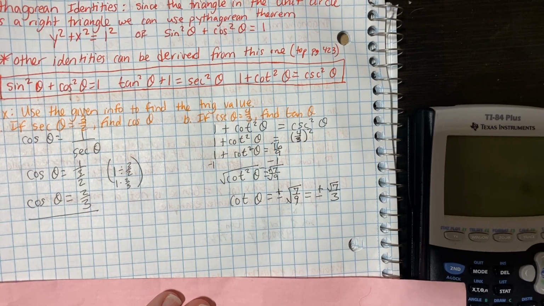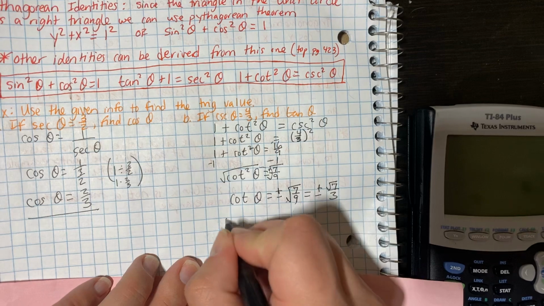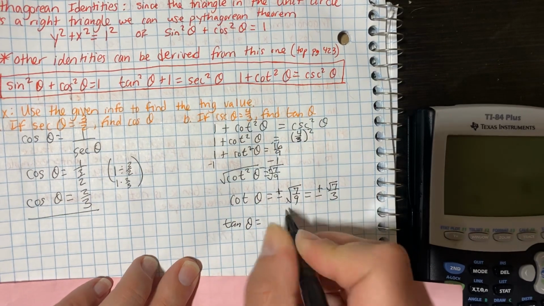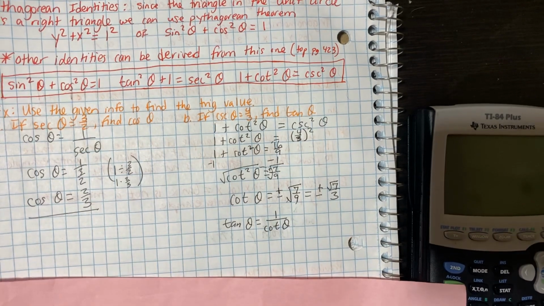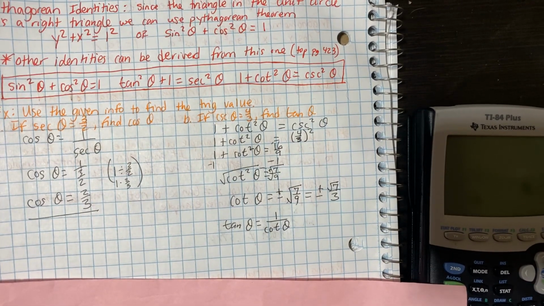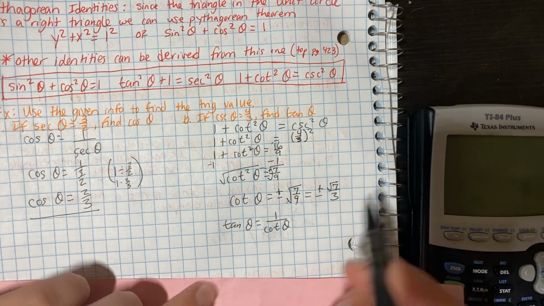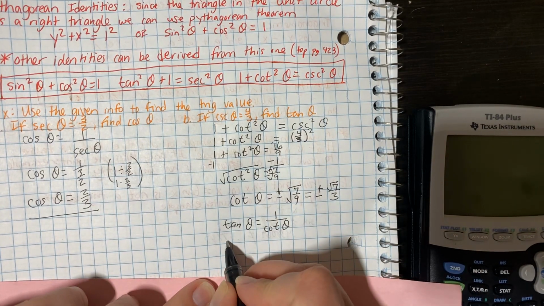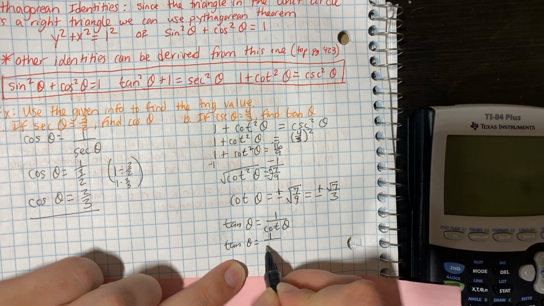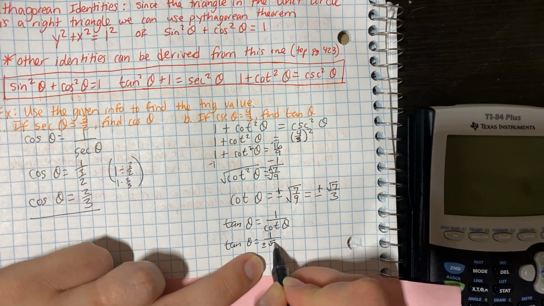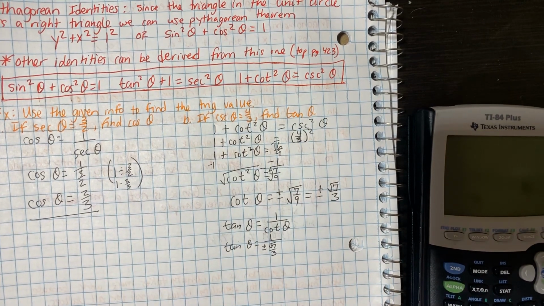Okay, so now we want this to be tangent. So we know that tangent of theta equals 1 over cotangent of theta. That's one of our identities. So we are going to put this right here. So we'll say tangent of theta equals 1 over plus or minus square root of 7/3.